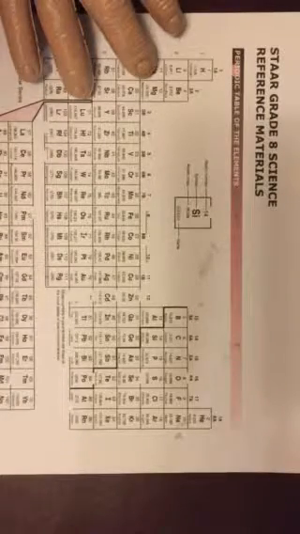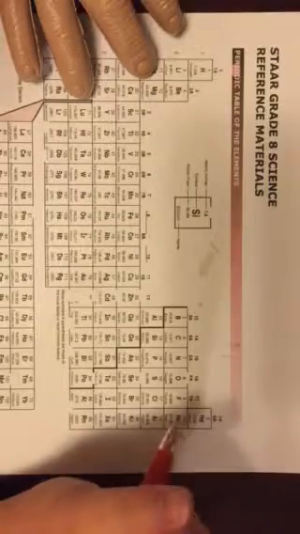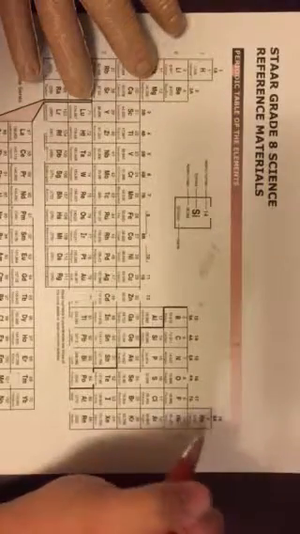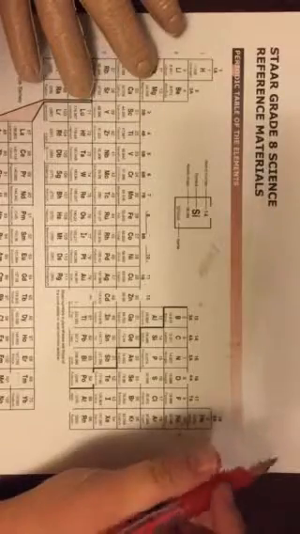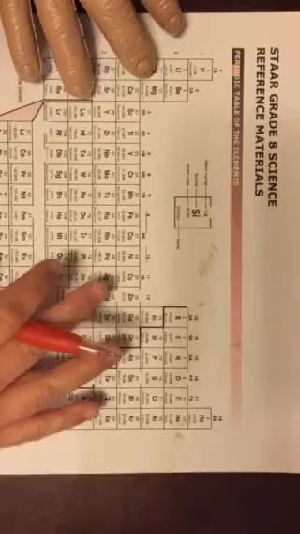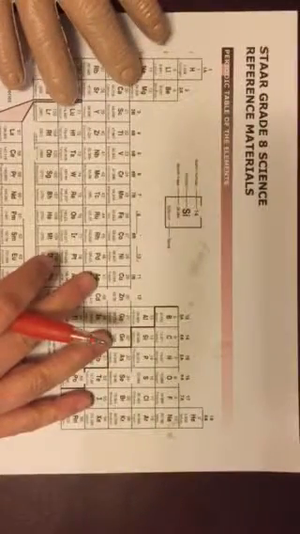Elements. Let's talk about the periodic table of elements. This is the periodic table you're going to see on your STAR test that you take in May, so get used to it, like it, learn to love it, because you're going to use it a lot. So we're going to first put some notes on here that will be important as we learn to use our periodic table. So we're going to start up here in the top left-hand corner.